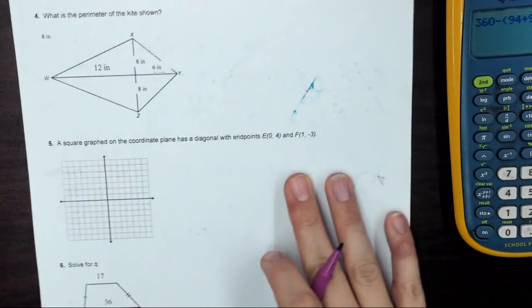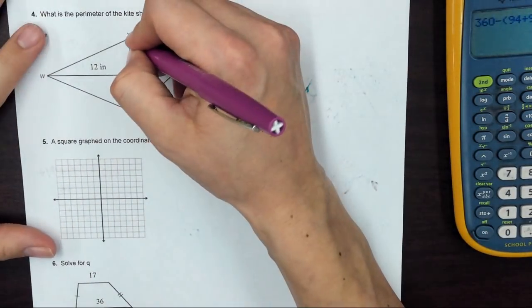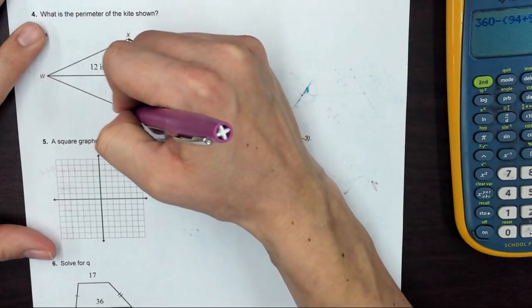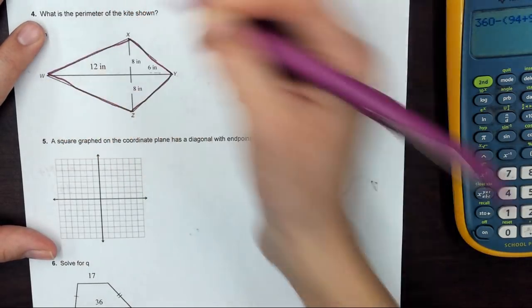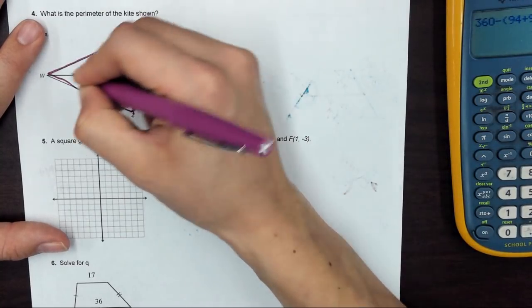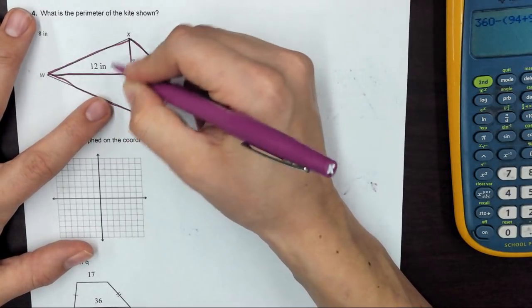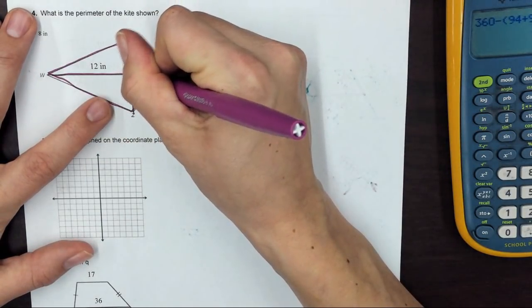Alright, number 4. What is the perimeter of the kite shown? Okay, so perimeter is the distance all the way around. Knowing a kite, I know the diagonals are perpendicular to one another, which means we got 4 different right triangles here. Yay, right triangles.